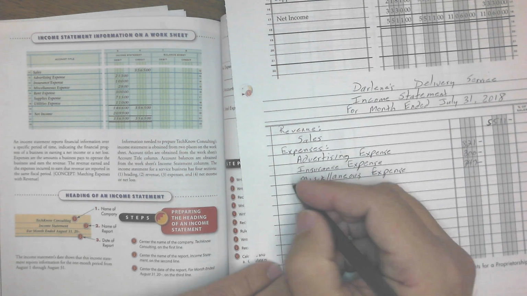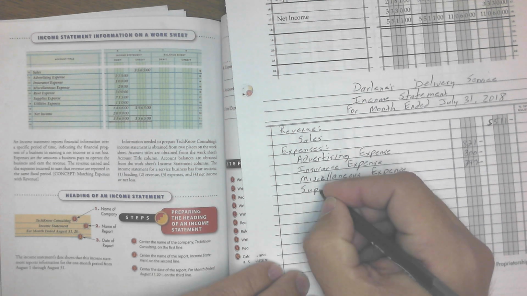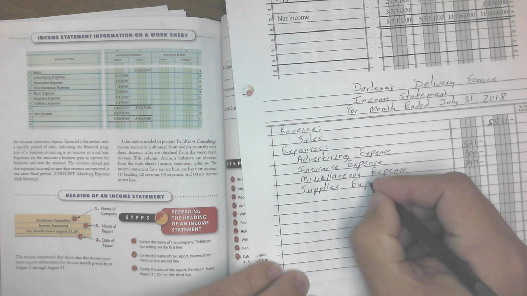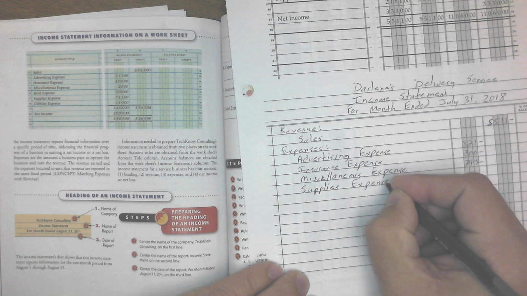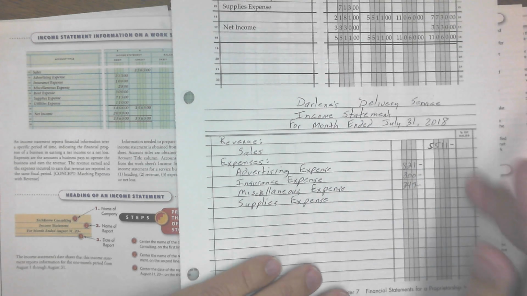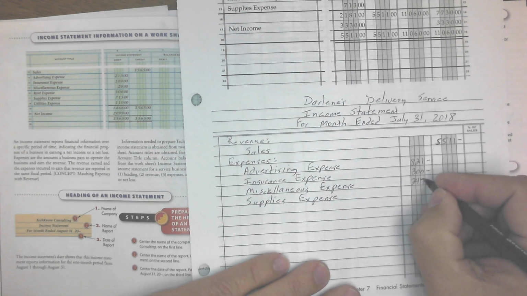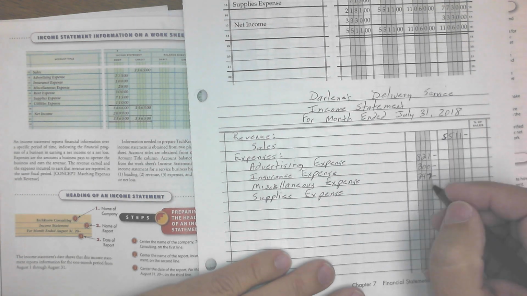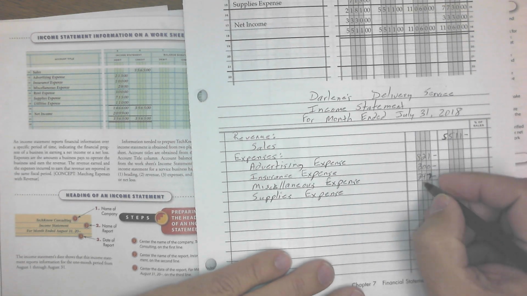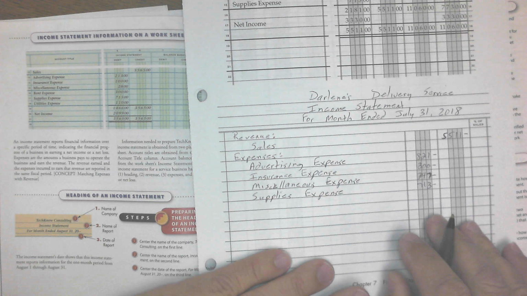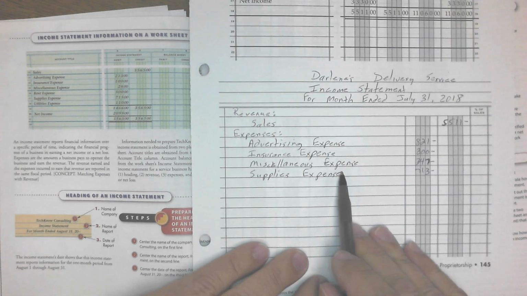Our supplies expense, $713. So now we've got all of our expenses listed.